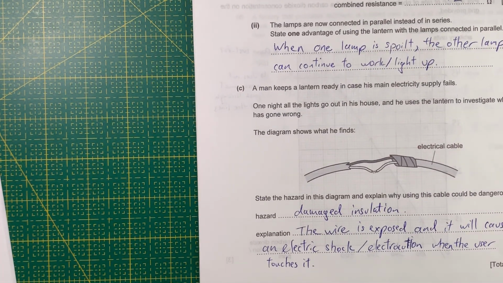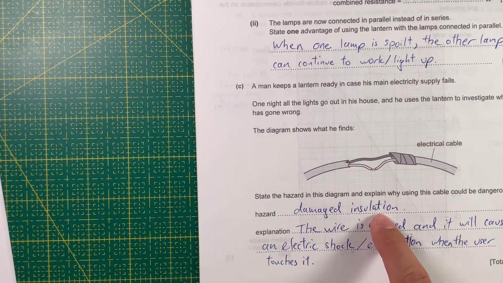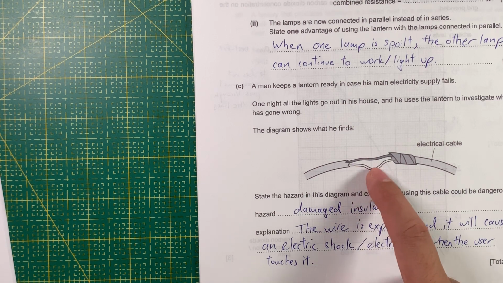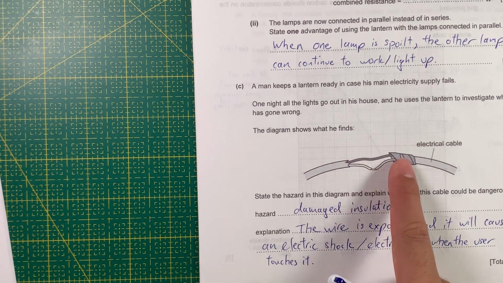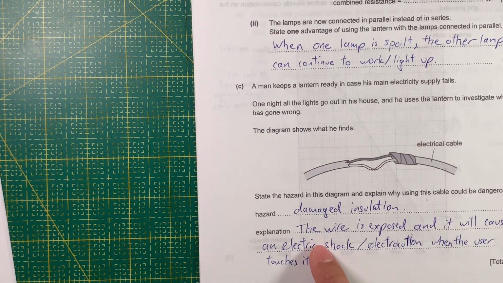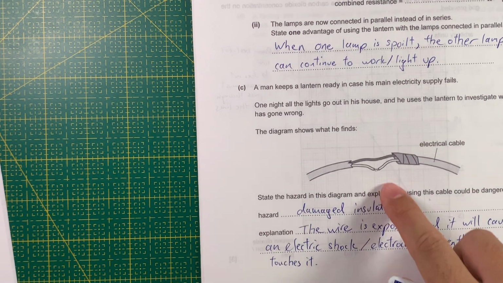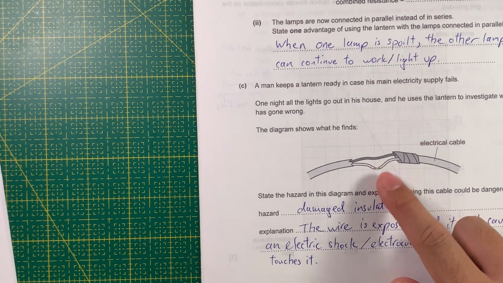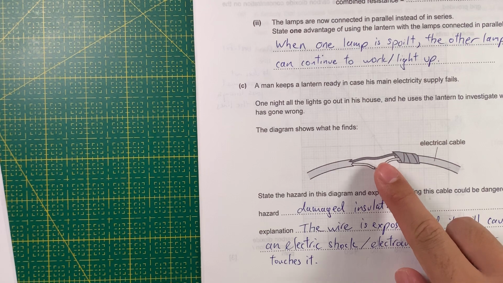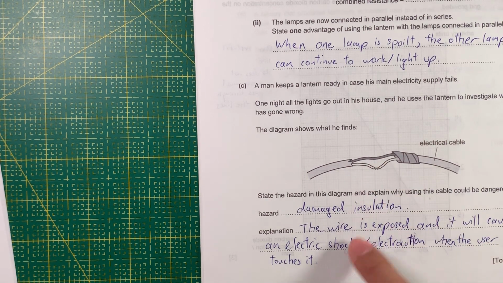Part C. The hazard that is shown here is damaged insulation. You can see the wires sticking out over here with the rubber insulation almost totally removed. What's the explanation? Why is it a hazard? The wire that is exposed, when a user such as me accidentally touches it, I'll get electrocuted or receive an electric shock.